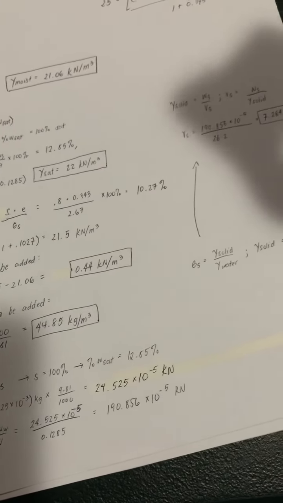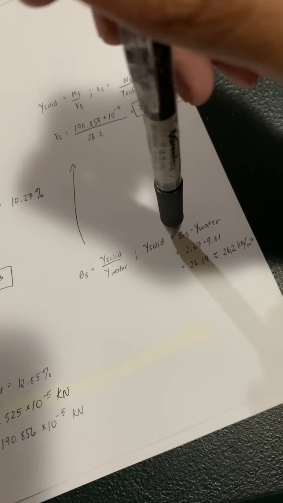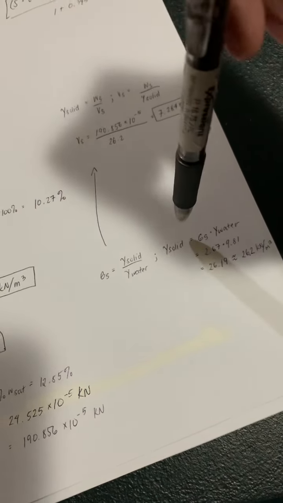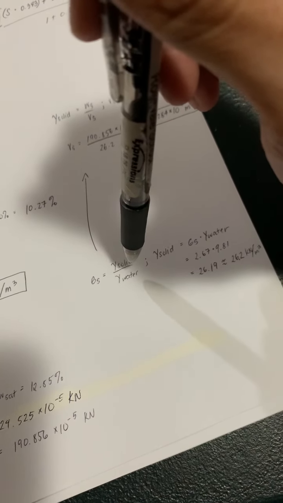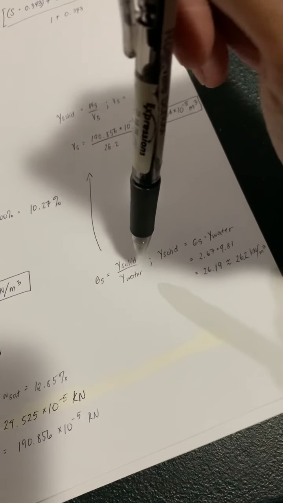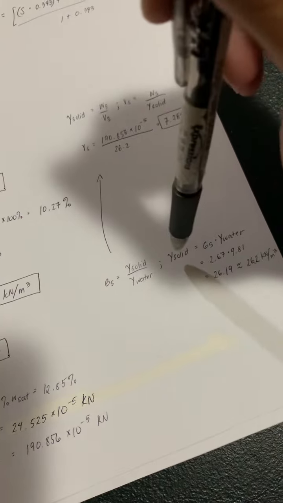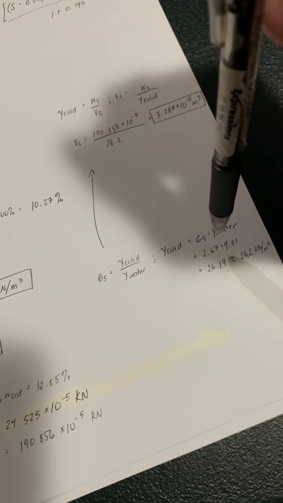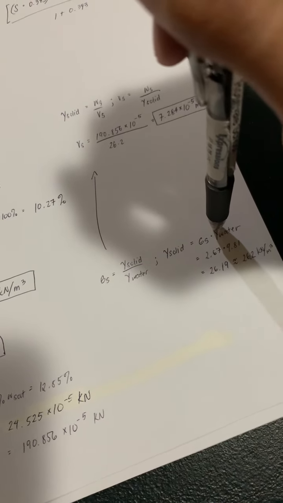And then this was the next step. I had to get the specific gravity. No, not this. I had to use the specific gravity formula in order to get the unit weight for the solid.